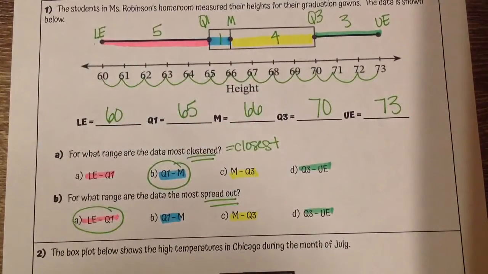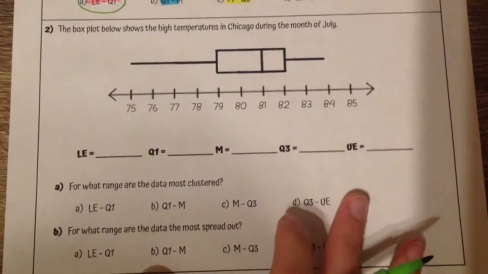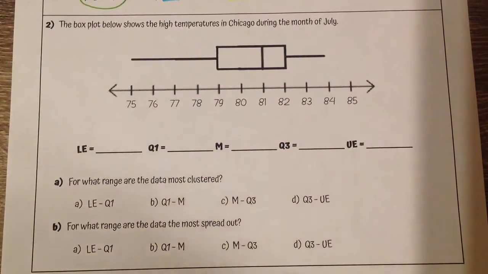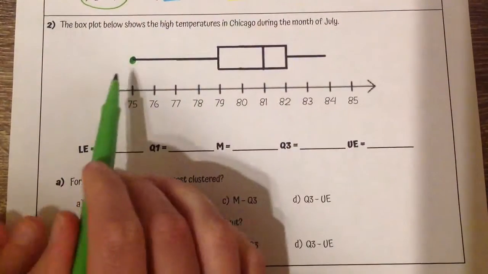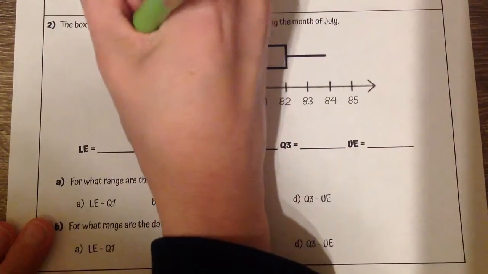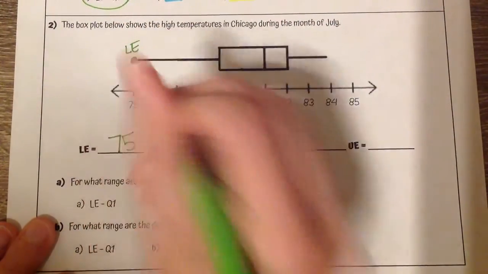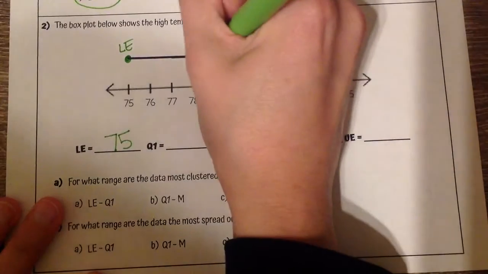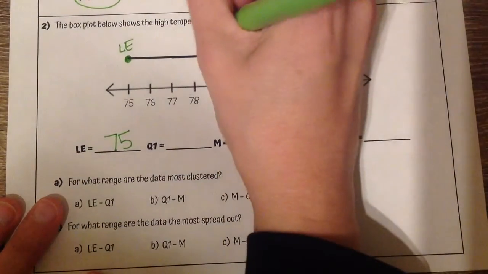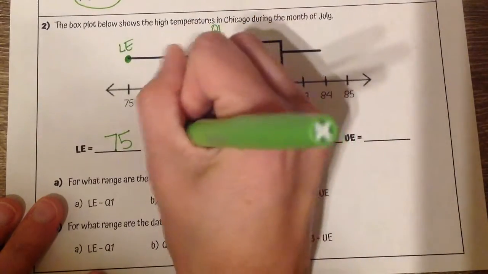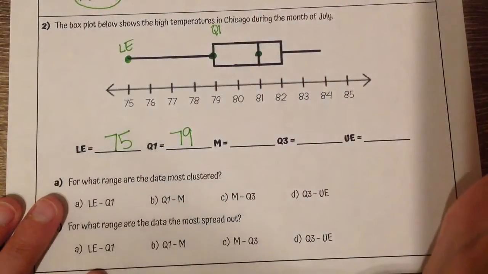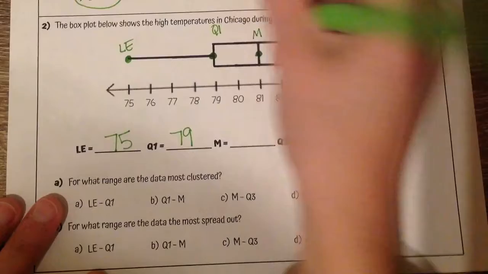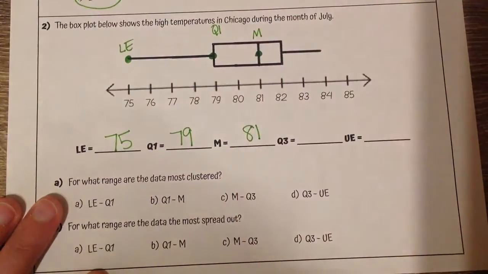All right, question number 2. The box plot below shows the high temperature in Chicago during the month of July. So our first point is the bottom number, our lower extreme, which is at 75. Our next point is where the line connects to the box. That is our Q1, and that is at 79. Our next point is right through that line that goes in the middle of the box. That is our median, and that is at 81.